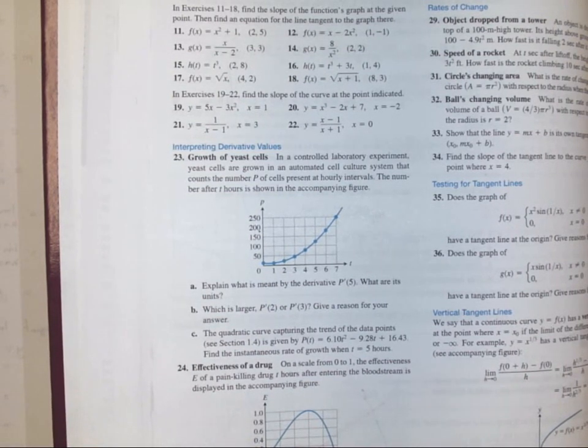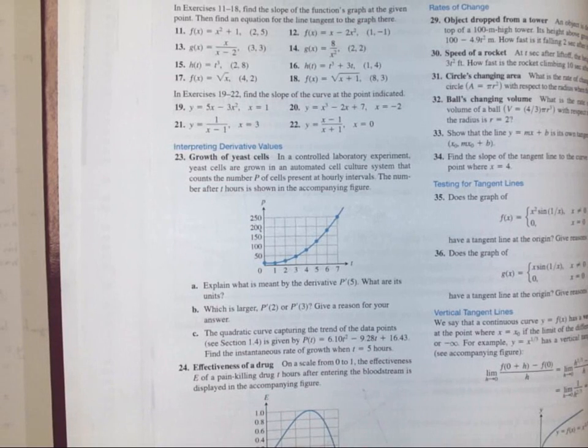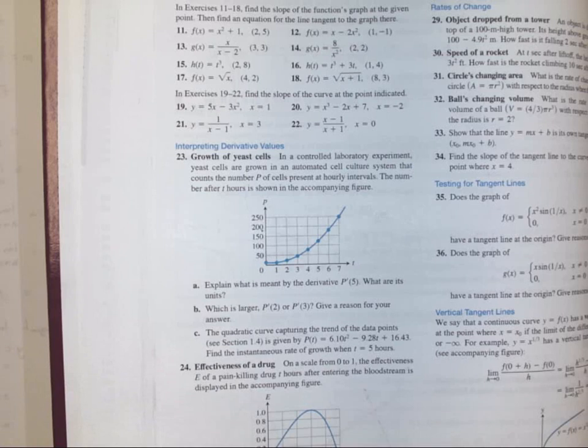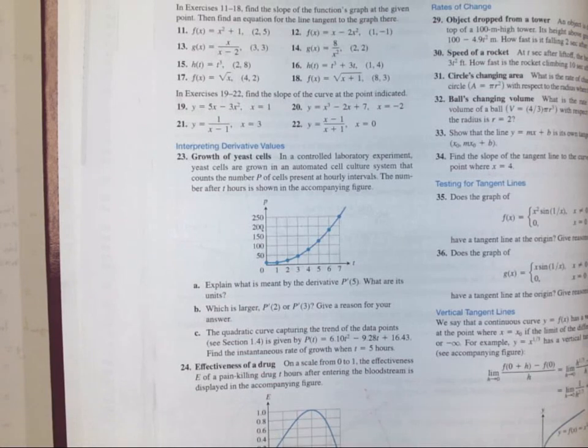Actually, you know how you can get a ticket if you slide too far while you were speeding? What they know is your deceleration took too long to get from point A to point B. So if they know how long it took you to stop, they can actually interpret your previous speed, and all that's through derivatives as well.